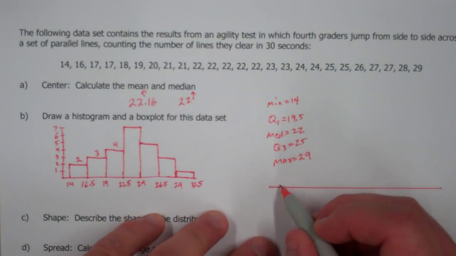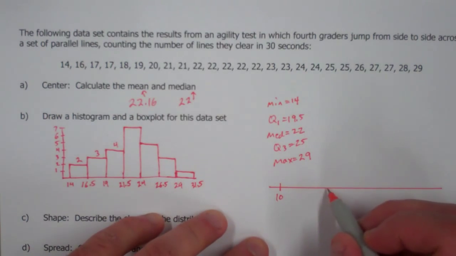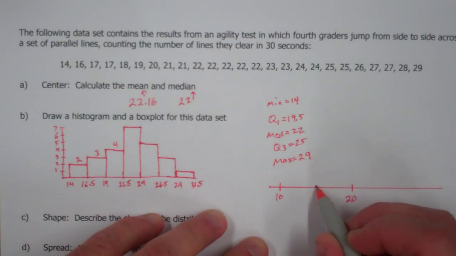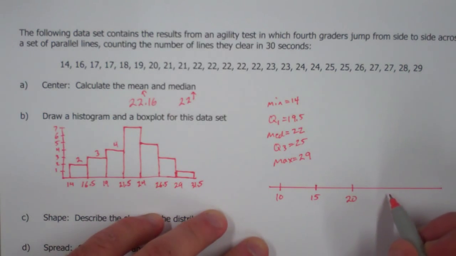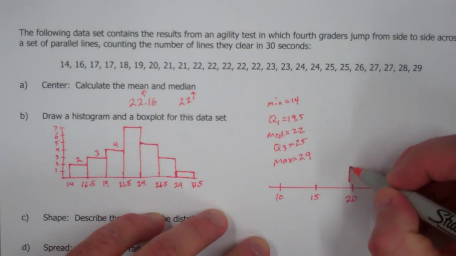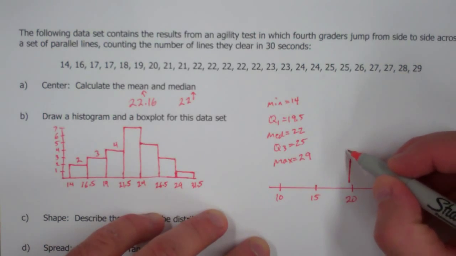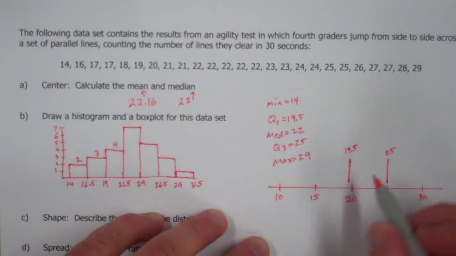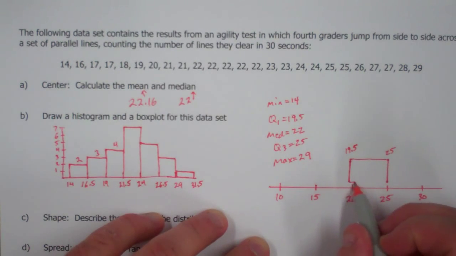I'll make my scale starting at 10. We'll make this 20, so right here would be 15. Make that 25, and we've got 30 over here. To draw the box, we need to go to Q1, which is 19.5, right in there. Q3 is 25. We'll make the box.